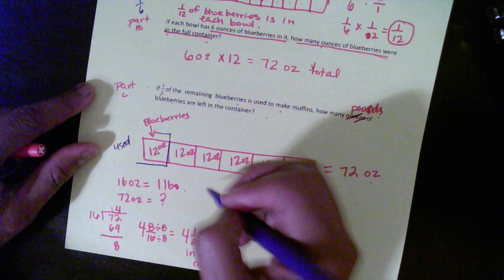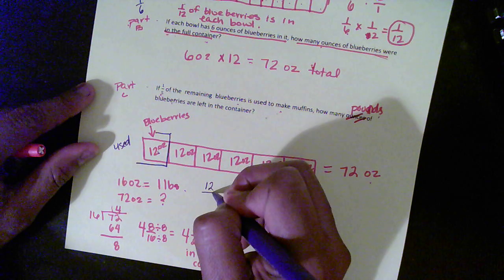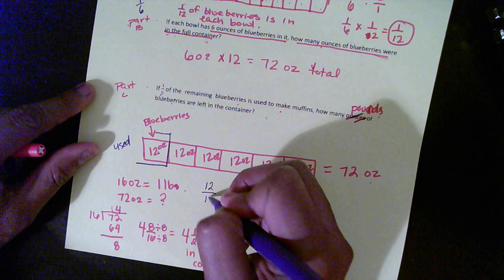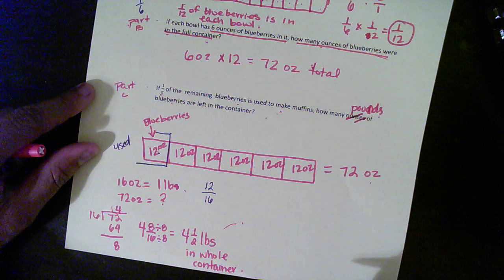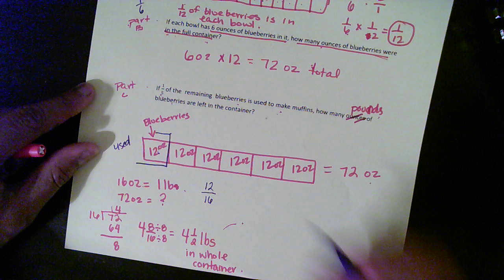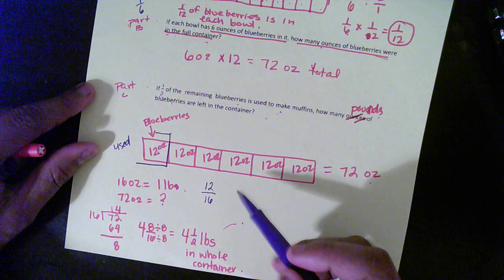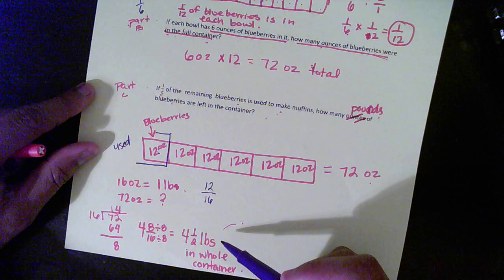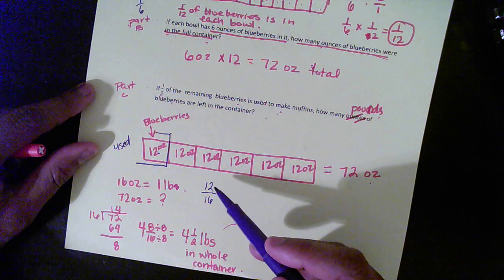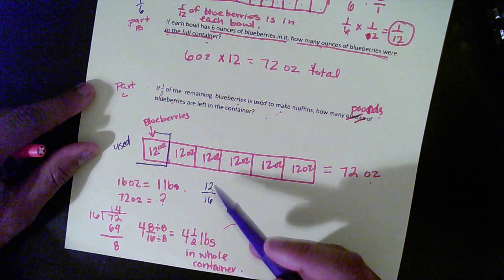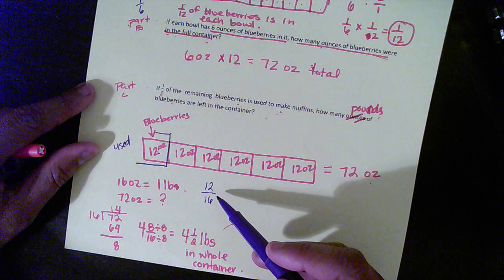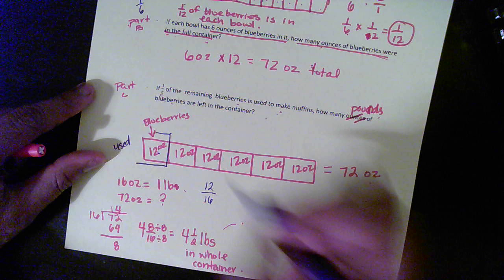So I can say 12 ounces out of 16 ounces, right? And I'm thinking to myself, well, I know I can simplify this fraction, right? If I were to simplify, I know that 12 and 16 have a common factor, which is 4.